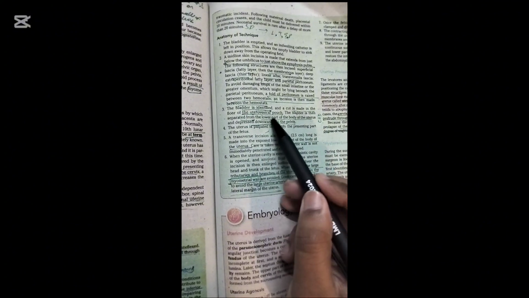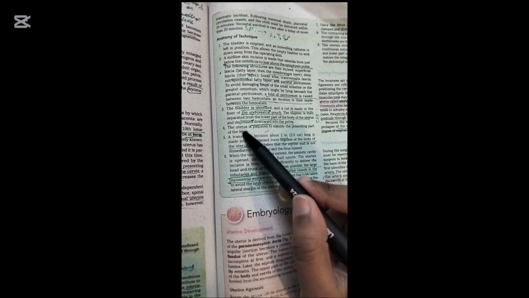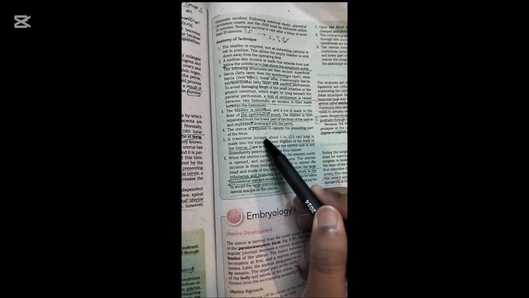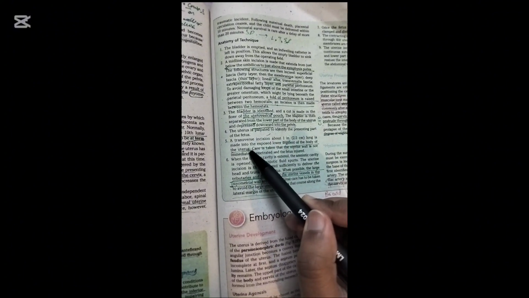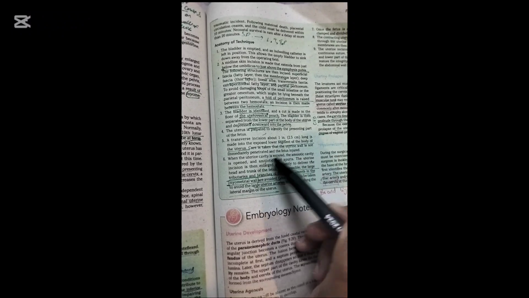The bladder is then separated from the lower part of the body of the uterus and depressed downwards into the pelvis. Then the uterus is palpated to identify the presenting part of the fetus. A transverse incision about 1 inch long is made into the exposed lower segment of the body of the uterus. Care is taken that the uterine wall is not immediately penetrated and the fetus injured.